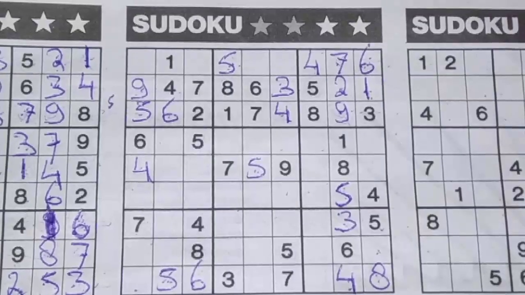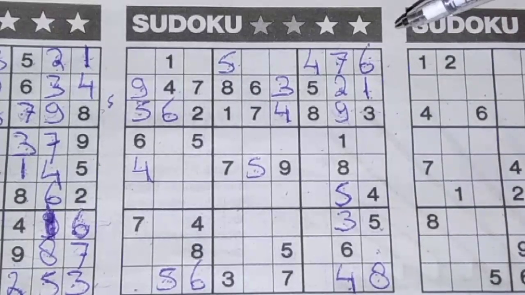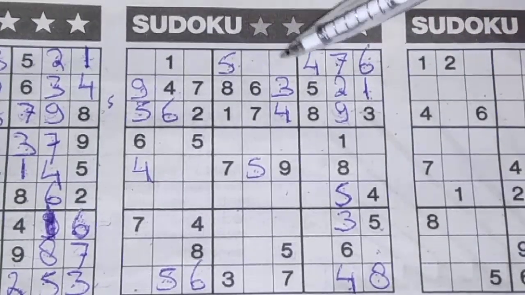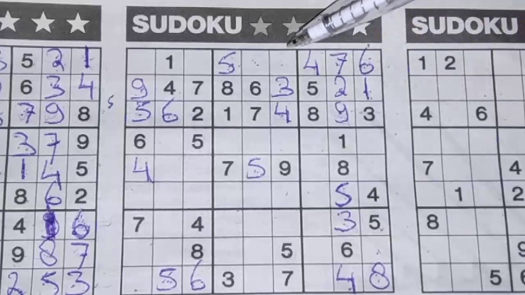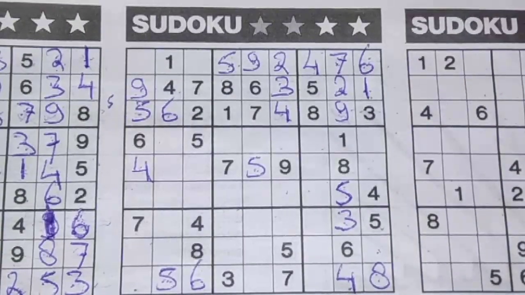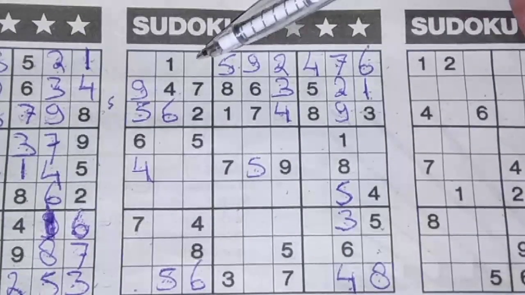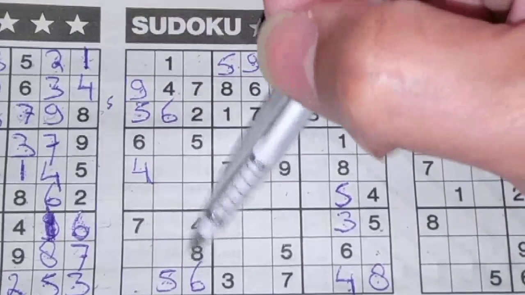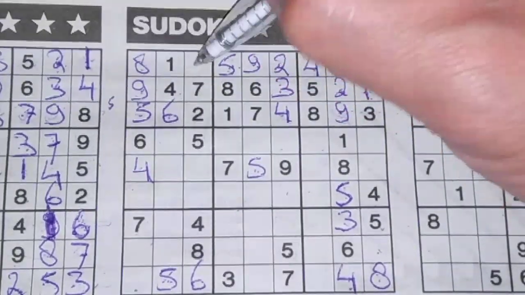And then how about these 2 numbers in this big square? The 2 numbers are the 2 and the 9. We see here 9, no 9 there. 9 should be here, and the 2 goes there. 2 numbers left in the first row for the numbers 3 and 8. We see an 8, no 8 there. 8 should be here, and the 3 goes there.